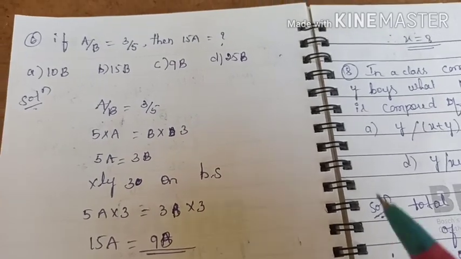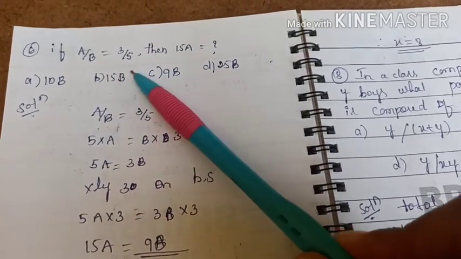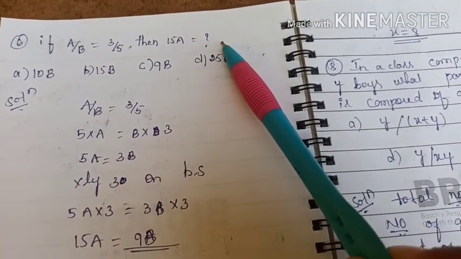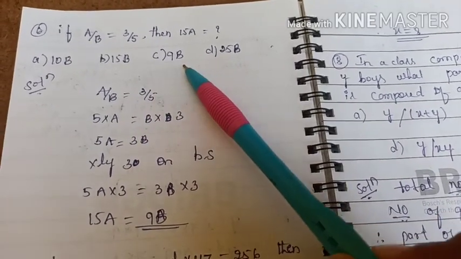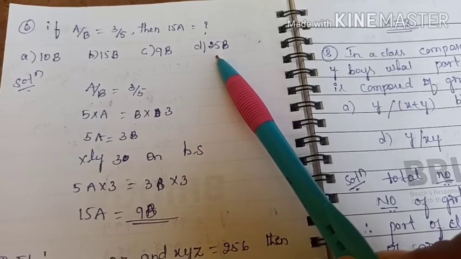Next question. If a by b is equal to 3 by 5, then 15a is equal to question mark. They gave 4 options, first one 10b, second one is 15b, third one is 9b, and fourth one is 25b.